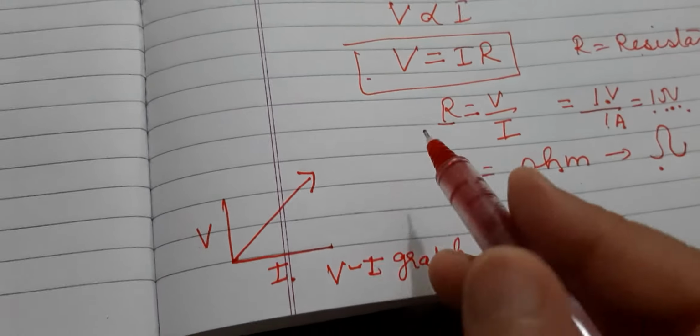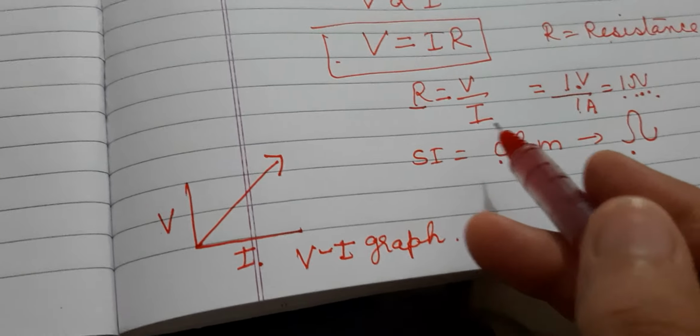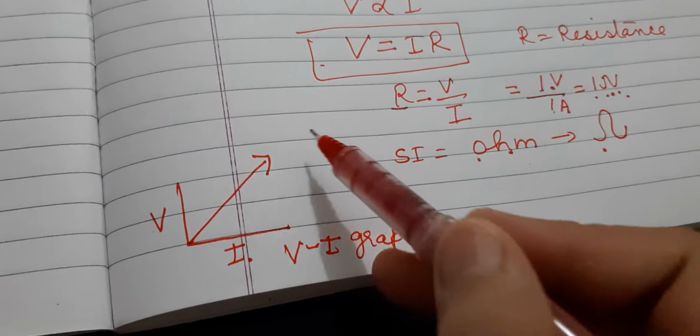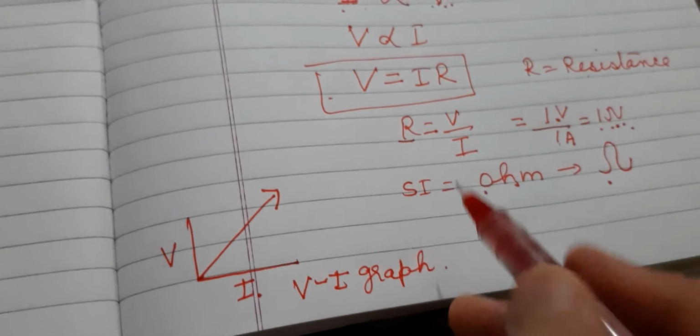This Ohm's law is an activity which we have to do in the lab. So when school reopens, we will do this activity in the lab also.